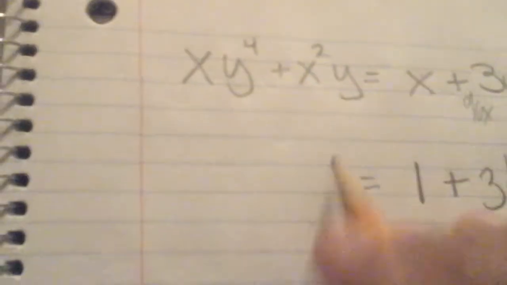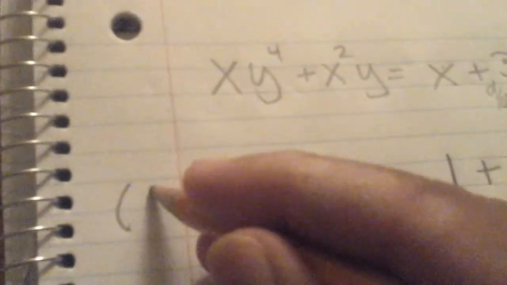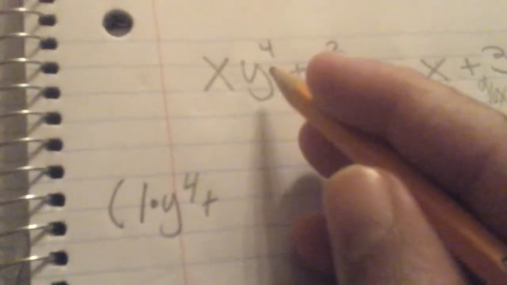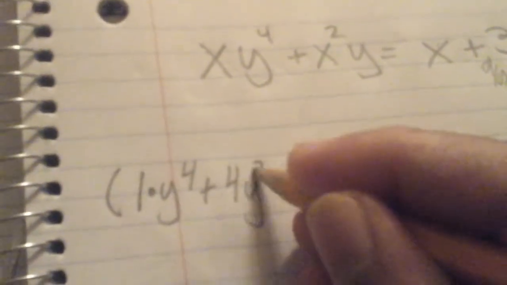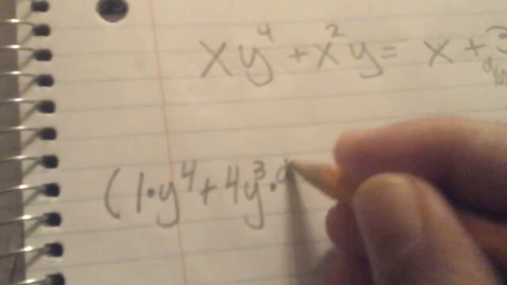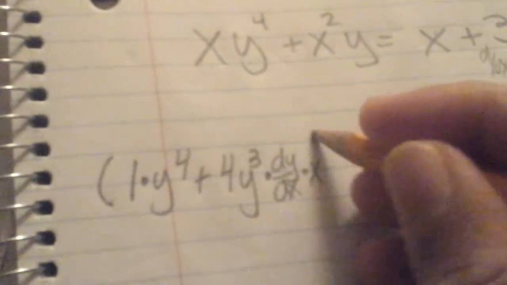So then we move over here, and we're going to have to use two different product rules. For the first one, we're going to say, well, the derivative of x is 1 times y to the 4, plus the derivative of that, which is 4y cubed, and we have to tack on our dy over dx, times x.